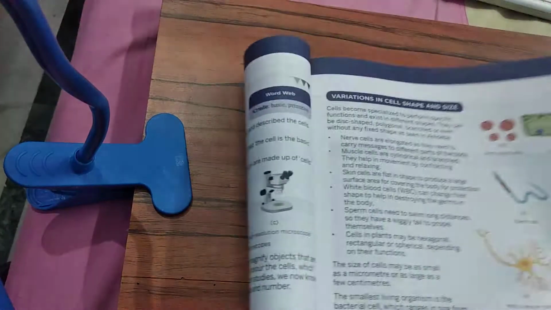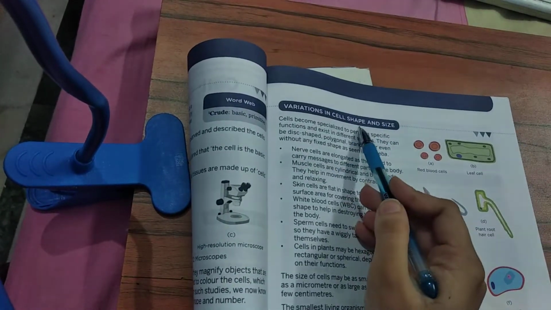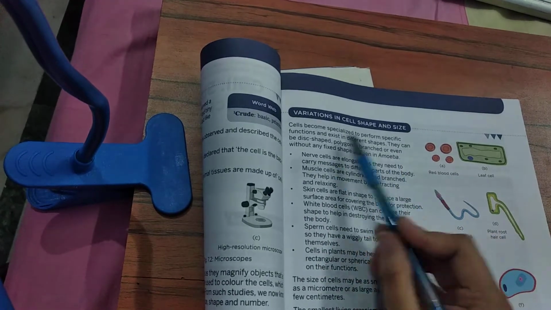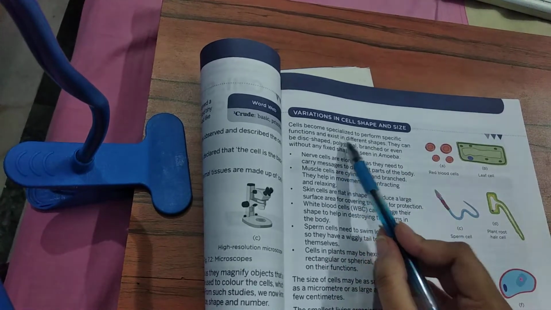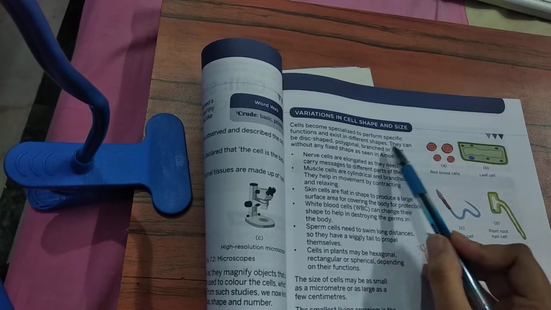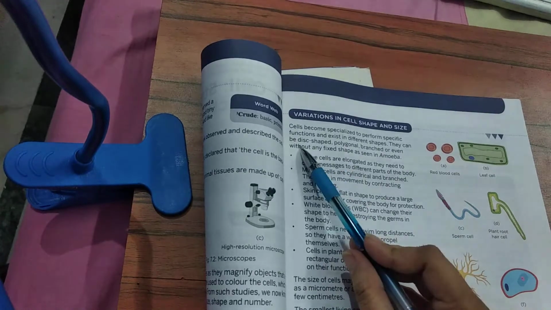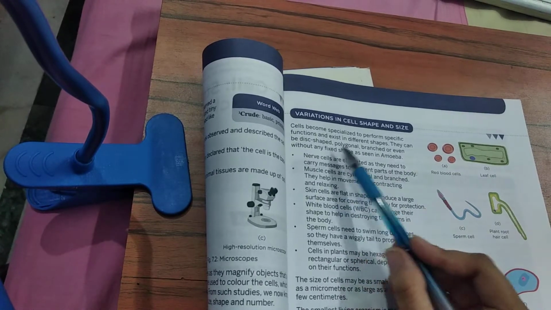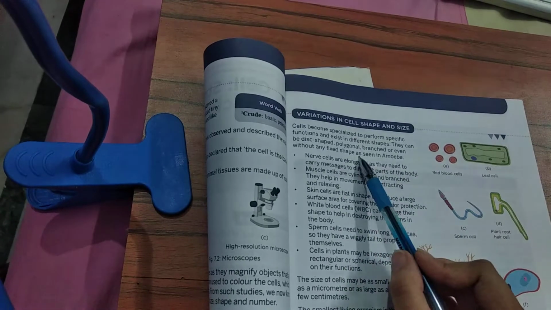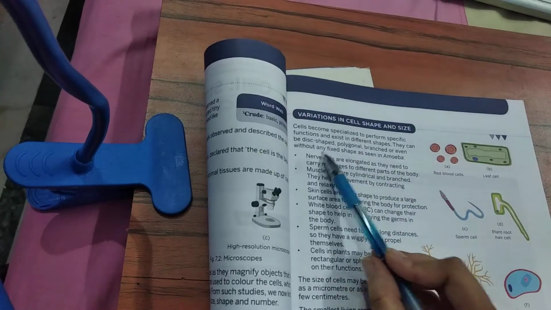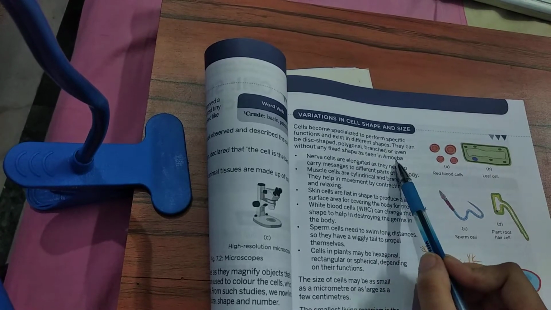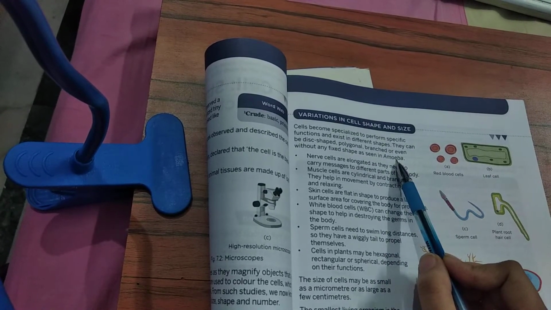Now here are variations in cell shape and size. Cells become specialized to perform specific functions and exist in different shapes. और ये exist करते हैं different shapes में. They can be disc shaped, वो disc shaped के हो सकते हैं cells हमारे, polygonal, branched and even without any fixed shape as seen in amoeba. और इनकी कोई fixed shape नहीं हो सकती, जैसे कि हमने अभी amoeba में देखा है उसकी कोई fixed shape नहीं होती.